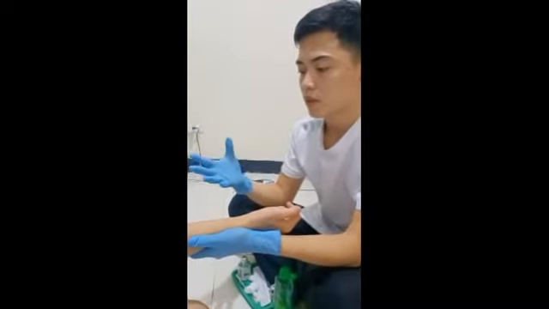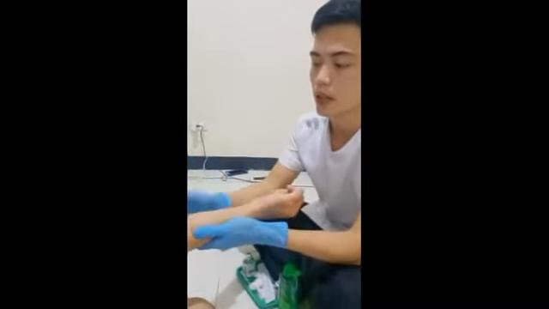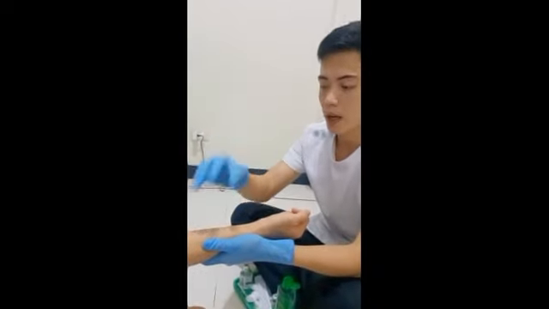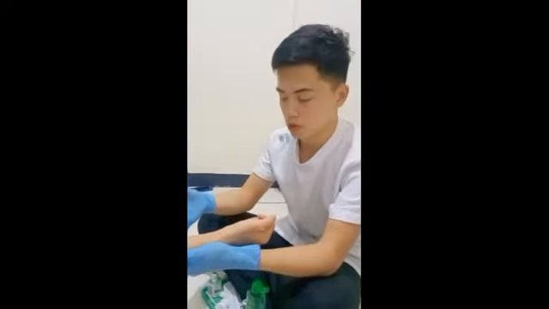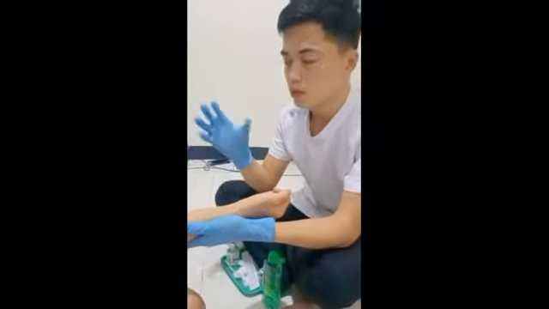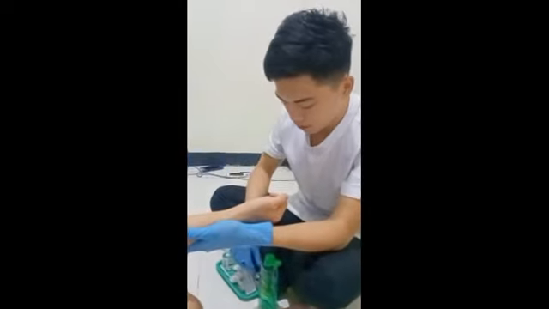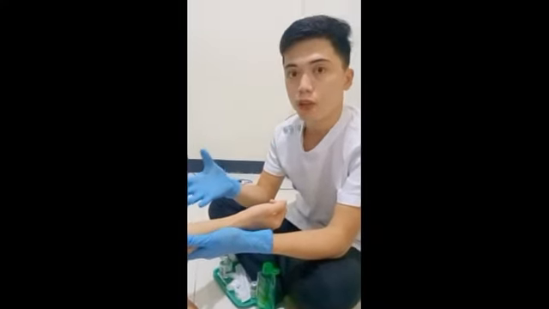And if the patient has bleeding after the skin test, you need to prepare cotton balls to wipe the excess. Besides, we need to prepare the medication if the patient has an allergy.